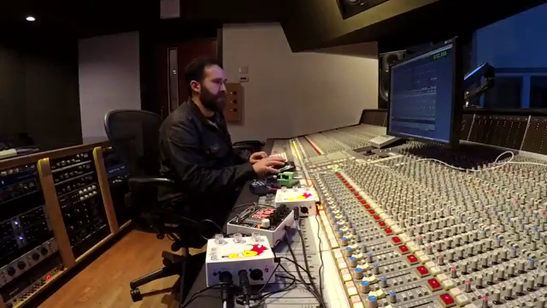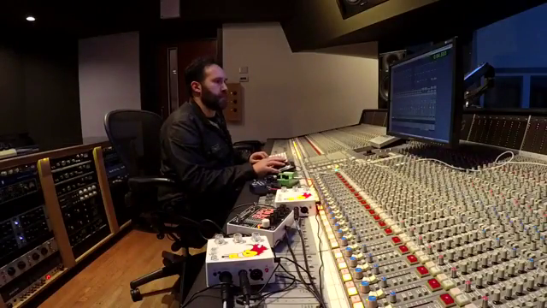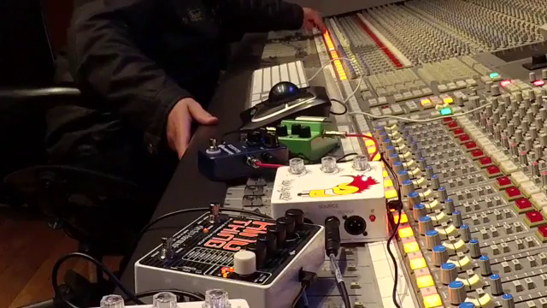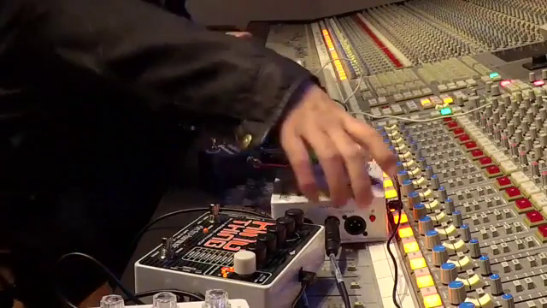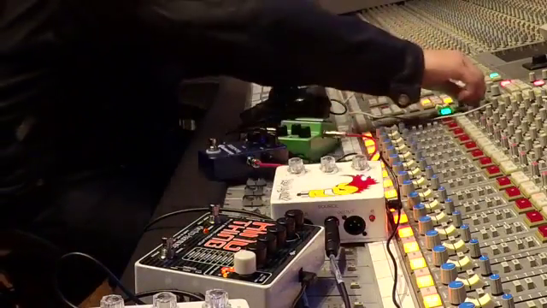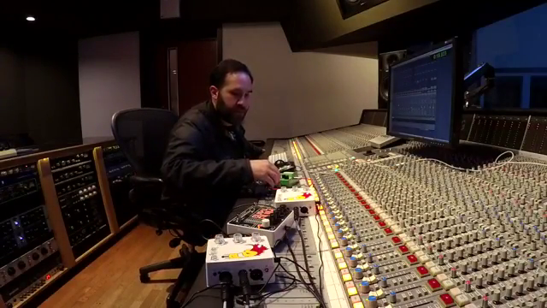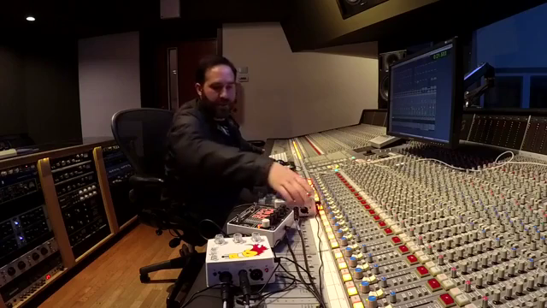To add this to the bottom instead, the bottom snare mic. There's a lot more grit on that.